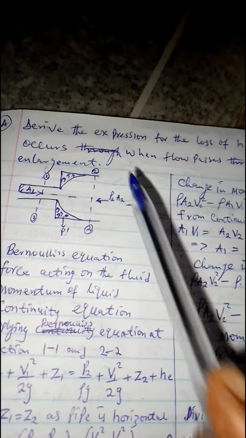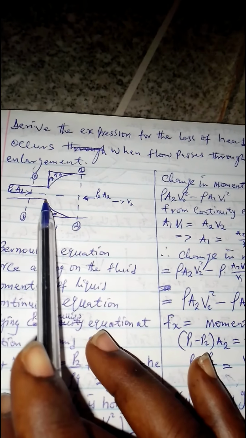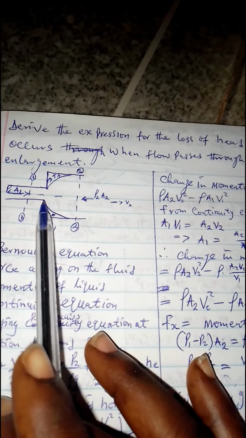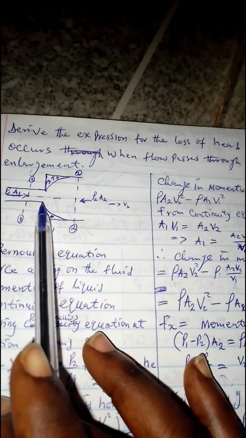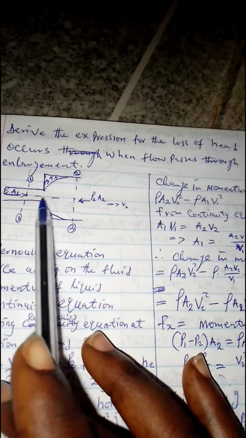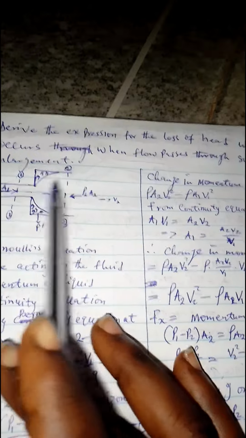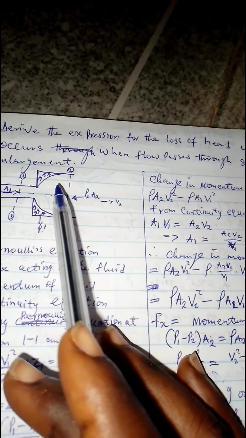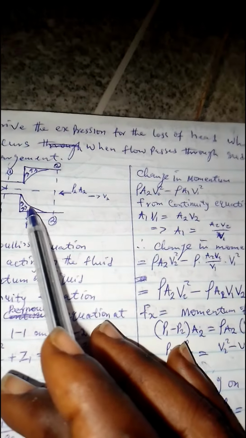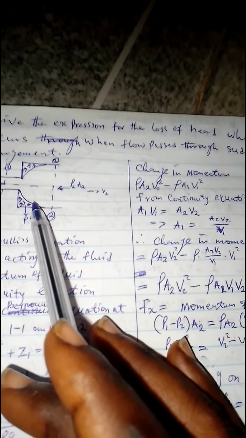First of all, when a fluid is flowing through a pipe, this section 1 pipe, and it comes to this point where there is a sudden enlargement or abrupt change in dimension, there will be a loss of energy due to turbulent eddies, because the fluid cannot trace the boundary exactly due to the sudden change of the dimension, leaving a gap at this point. And this results in loss of head due to the sudden enlargement.